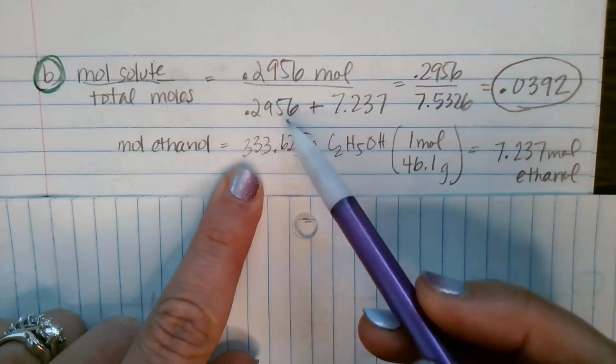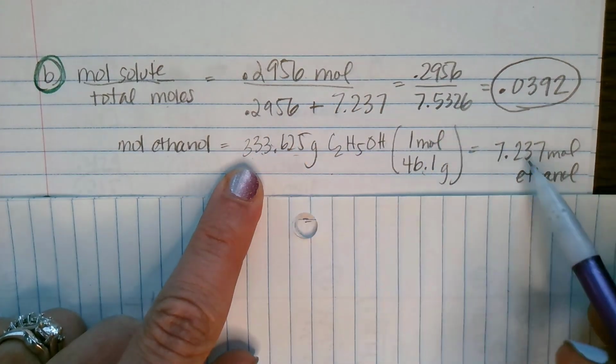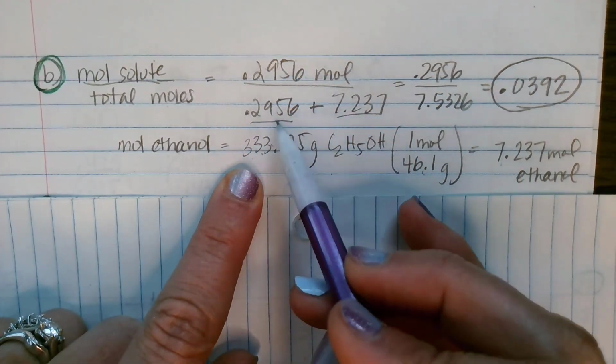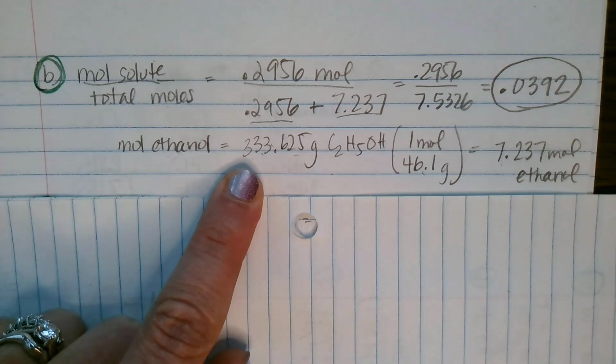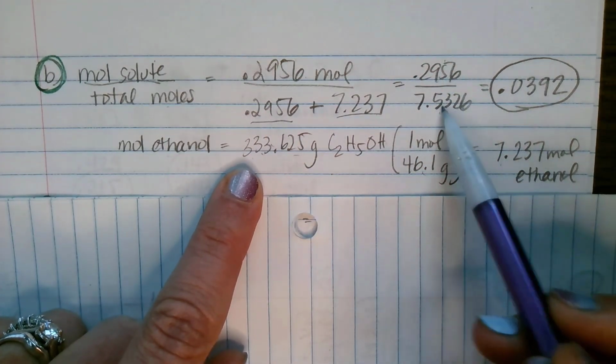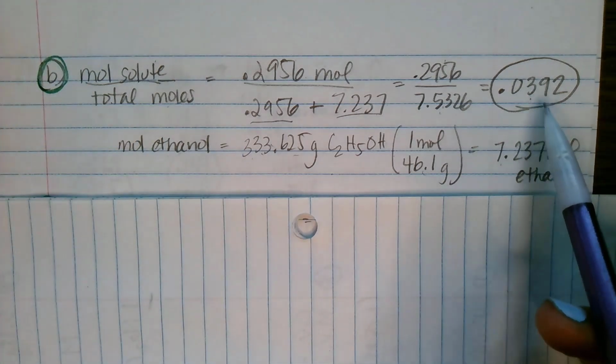So if I need moles of ethanol, I'm going to go from grams to moles of ethanol. And I got 7.237 moles of ethanol plus the moles of my solute. That'll give me total moles. So top divided by bottom, I get my mole fraction.